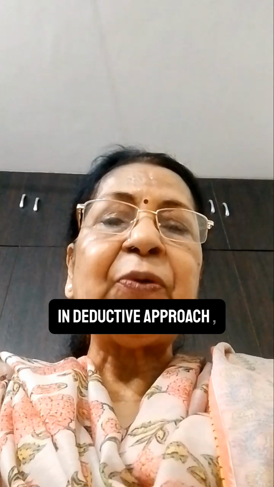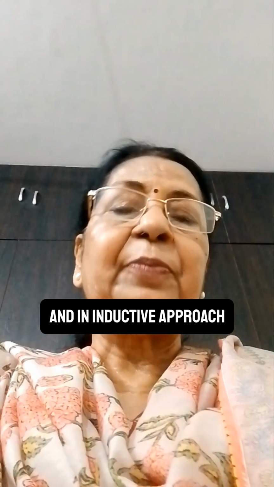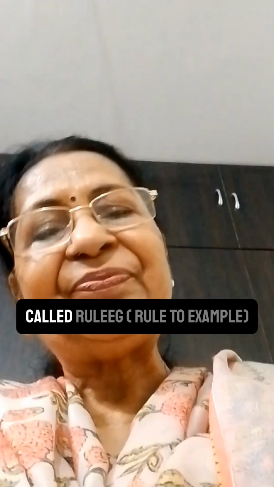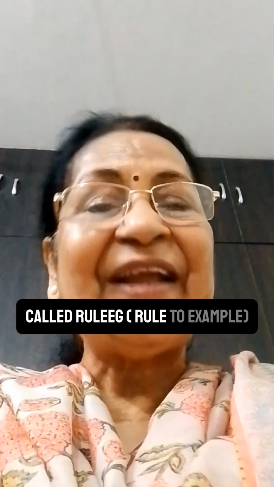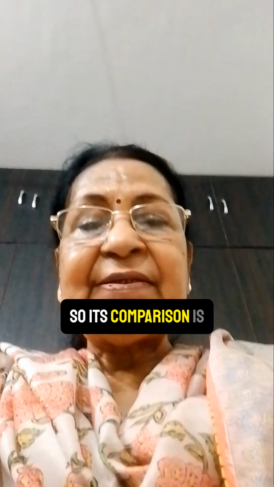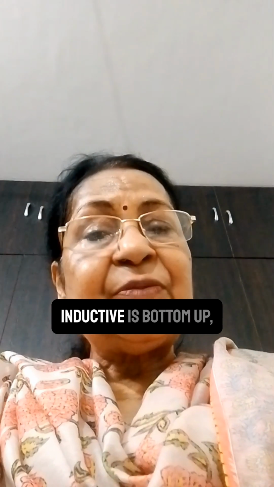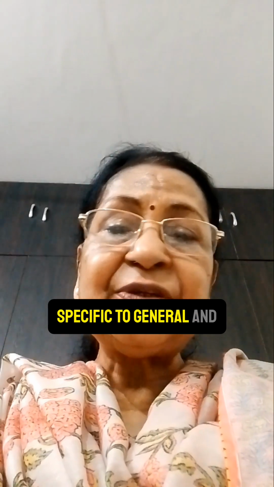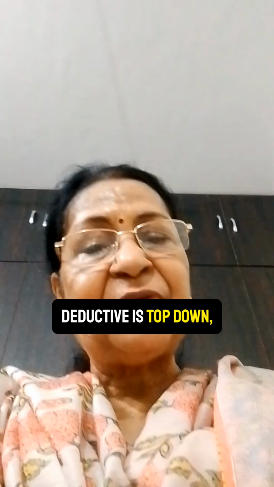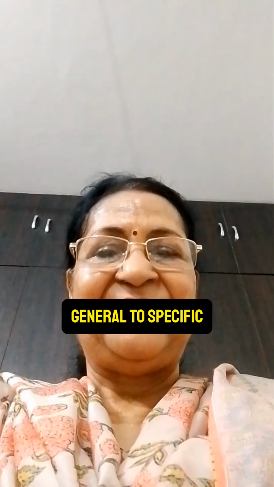In the deductive approach we go from rule to example, and in the inductive approach, we go from example to rule. So the inductive approach is known as "eg-rule" and the deductive approach is called "rule-eg". So its comparison is: inductive is bottom-up, specific to general, and deductive is top-down, general to specific.